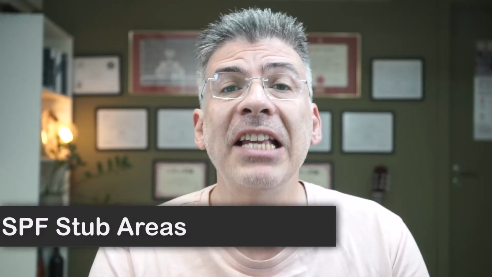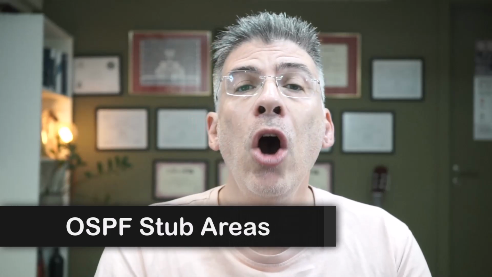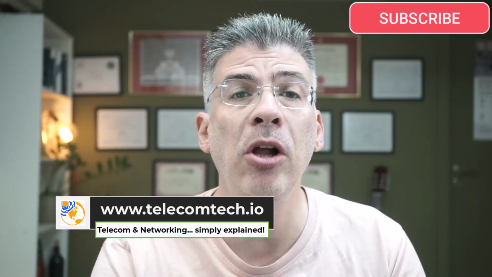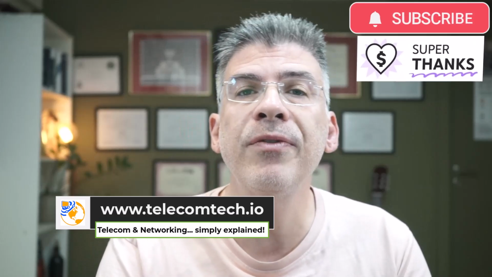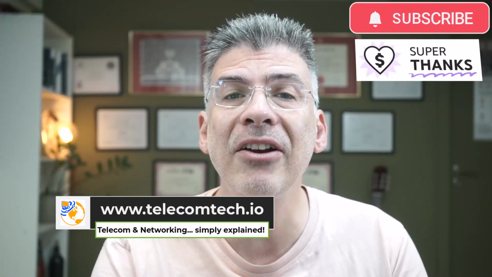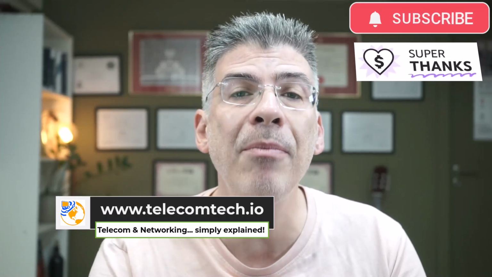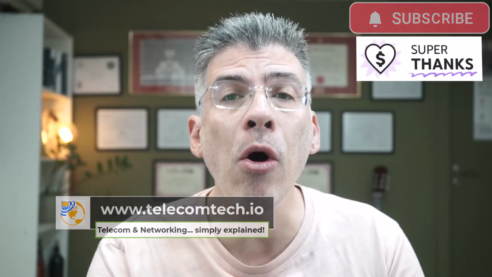Today we'll be simply explaining OSPF stub areas. OSPF uses the concept of areas to introduce a hierarchical structure to an OSPF topology. Each area learns about external routes as well as routes from other areas. Sometimes it's possible to define some of these areas as what are known as stub-type areas, in order to reduce the amount of routing information overhead within the OSPF domain.